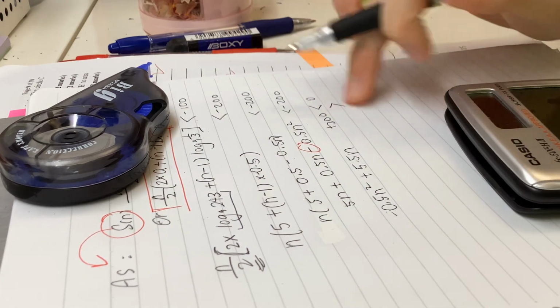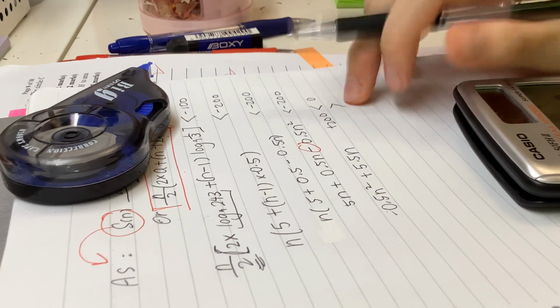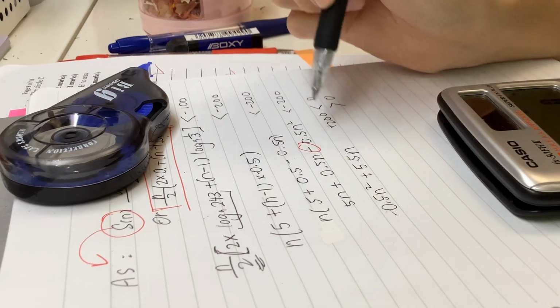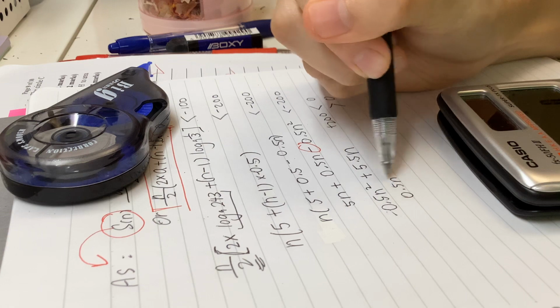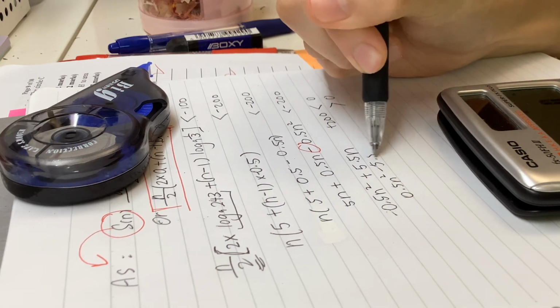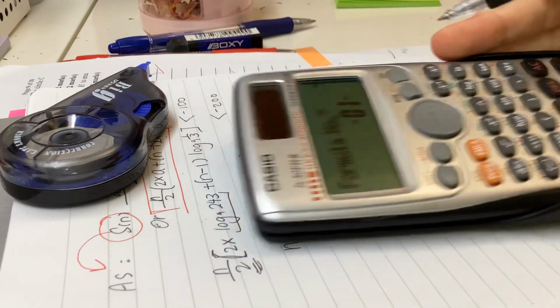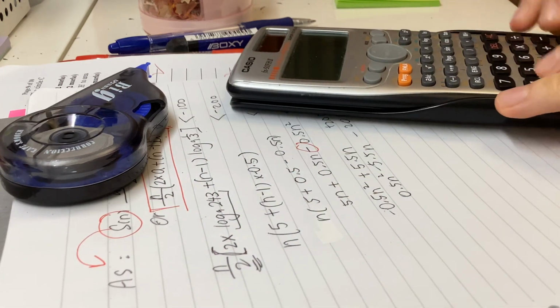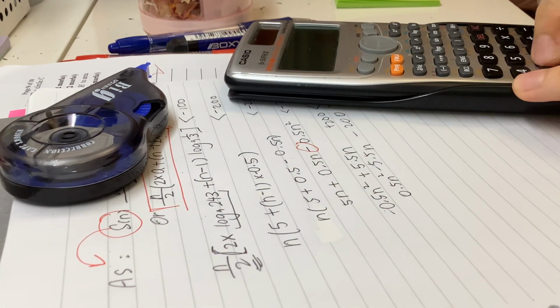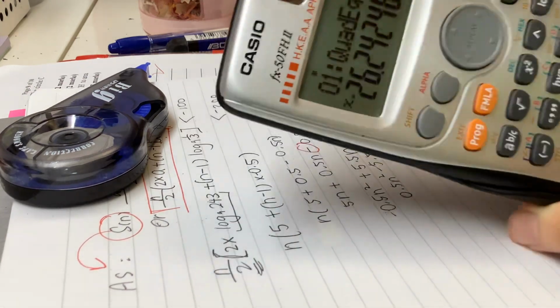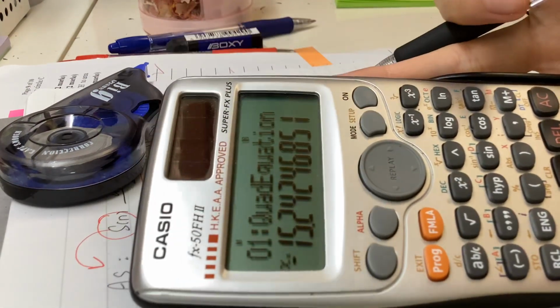And when we do this, we have to change the sign. It's a really important thing, the whole thing will change its sign, and then we can quickly press the quadratic formula. Okay, and then we get this and also this.